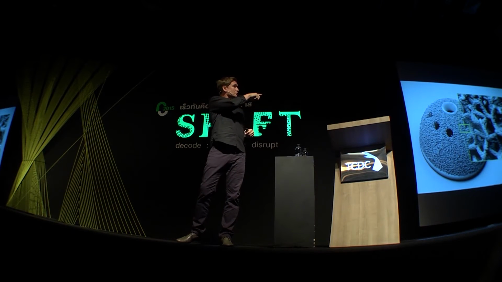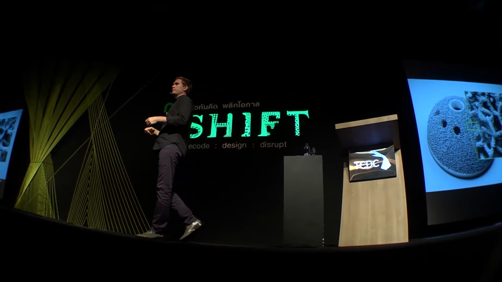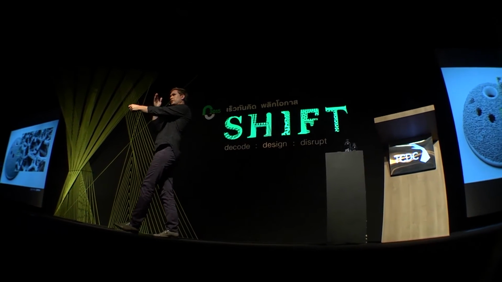Now the reason that structure looks like this, it's like the trabecular structure in your bones, right? Your bone, if you cut it, has this really rough cellular structure. This helps to promote bones to grow around the implant.